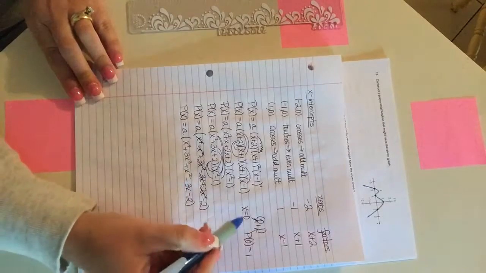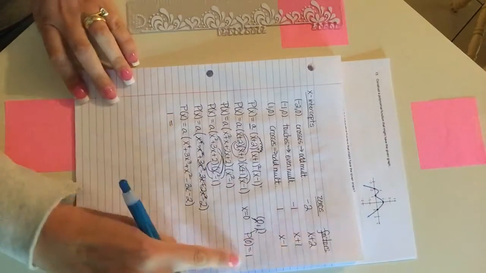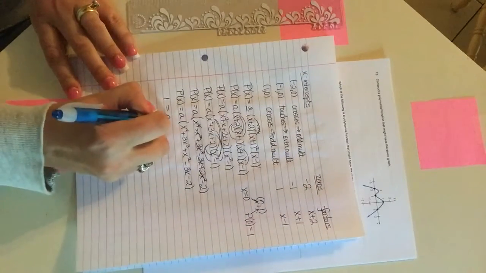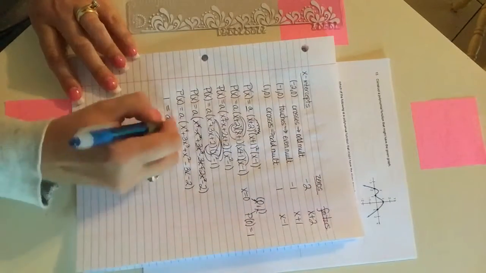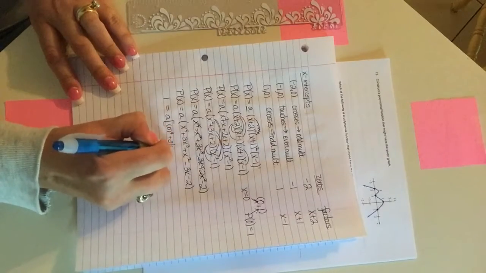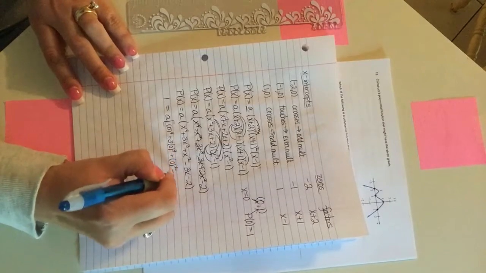All right, so now I'm ready to plug and chug my 0 and set the function equal to 1 for the output. Brackets, plugging in 0 for the value of x.